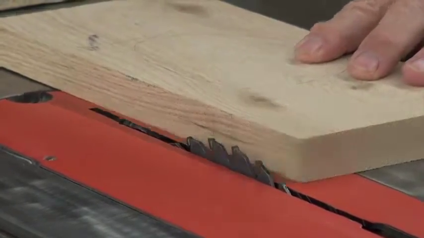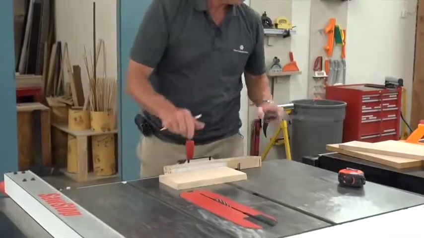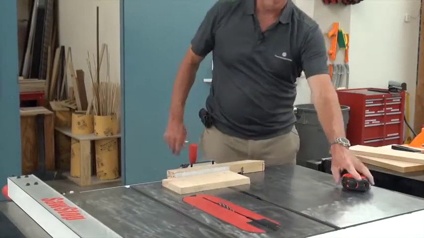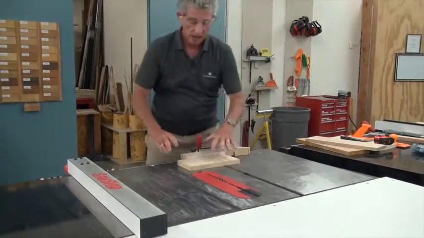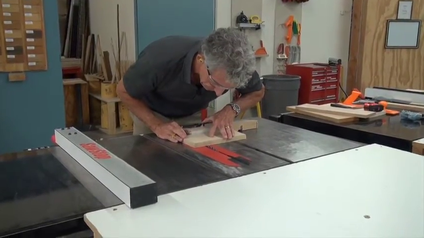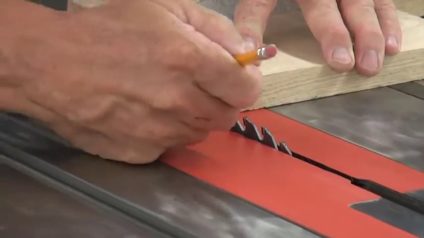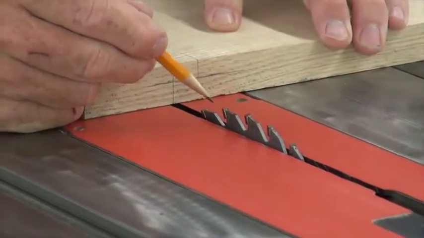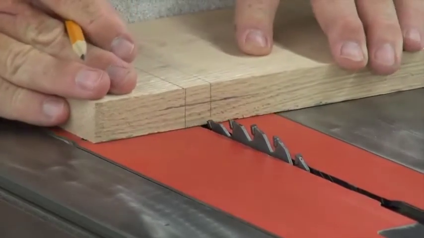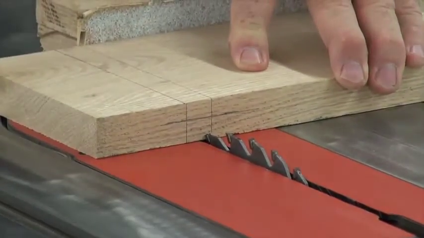Bingo. So now what I am going to do, everything comes off the table. I am now going to line it up. Now, this tooth is for this line. The other one, so that's the line I'm going.